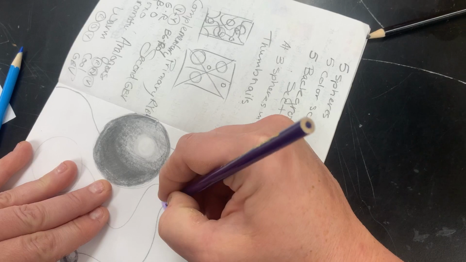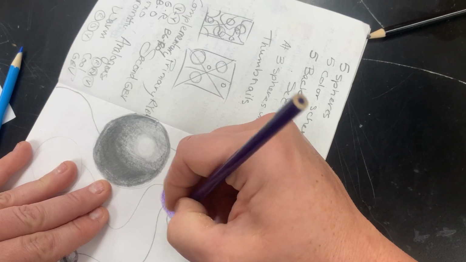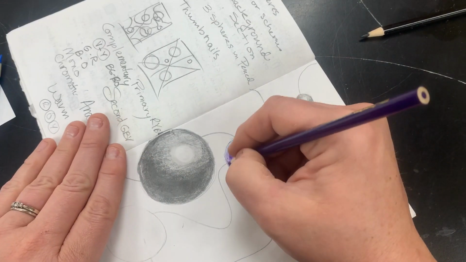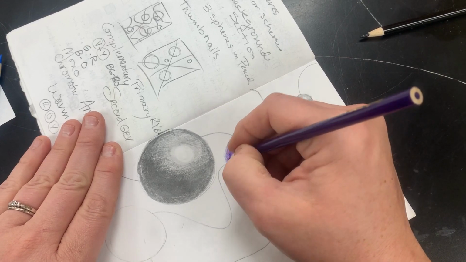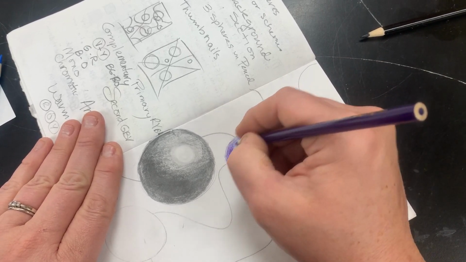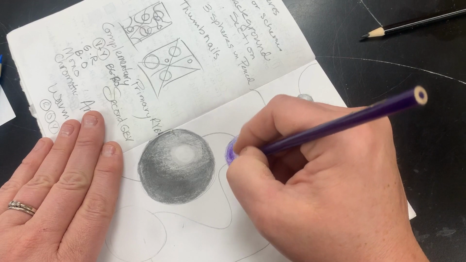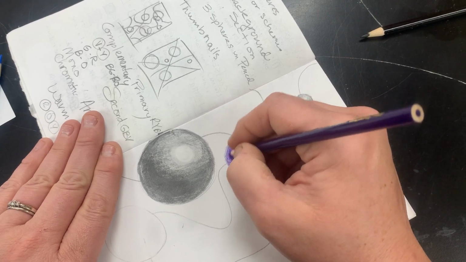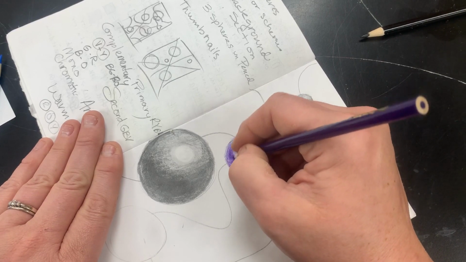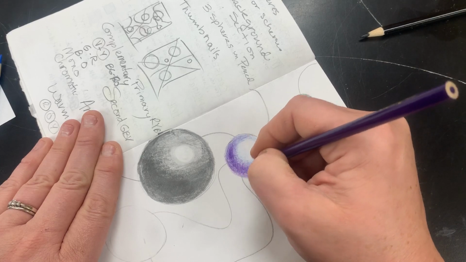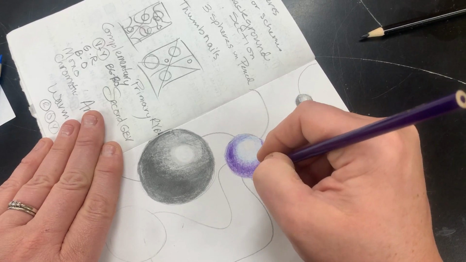So wherever you're adding your color can count toward your color schemes. You have to have at least 5 color schemes. And you're blending your colored pencil. So you're layering one color over each other, trying to get it nice and smooth.